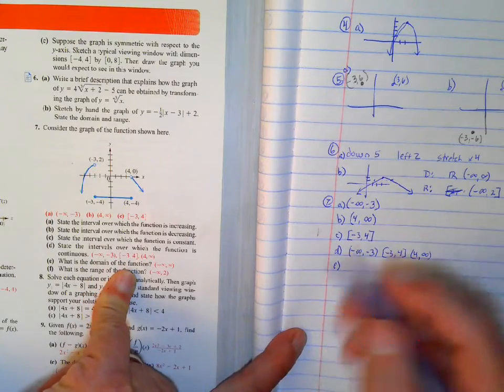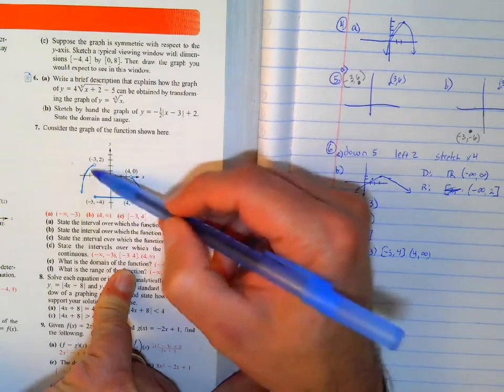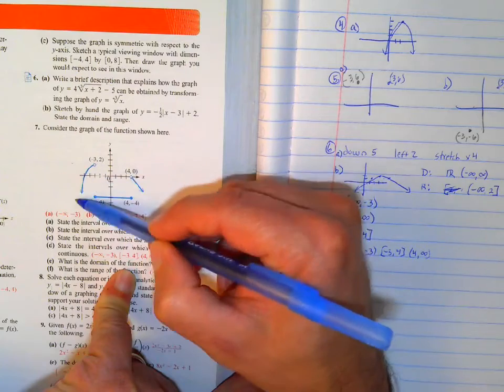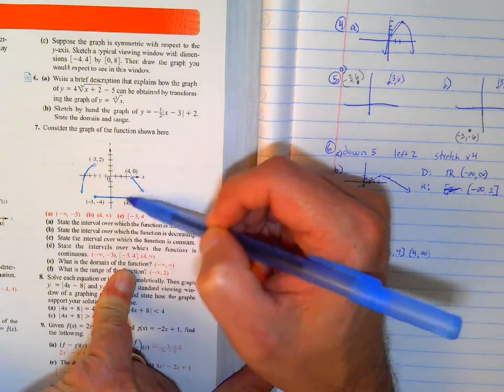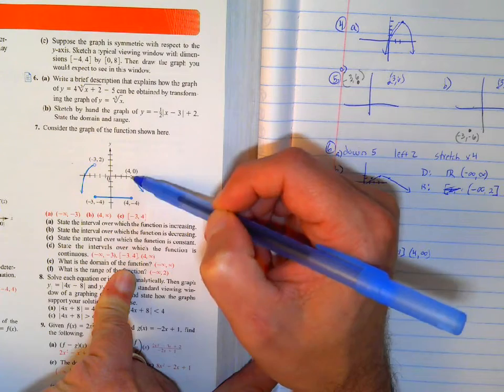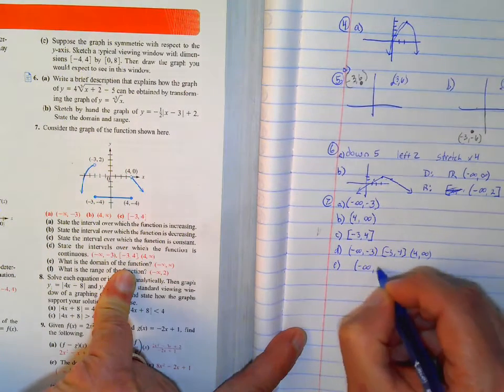Domain of the function. Okay, so all these x's are included here. Negative 3 is included. All these x's are included here. 4 is included here, and all these x's are included there. So all real numbers.